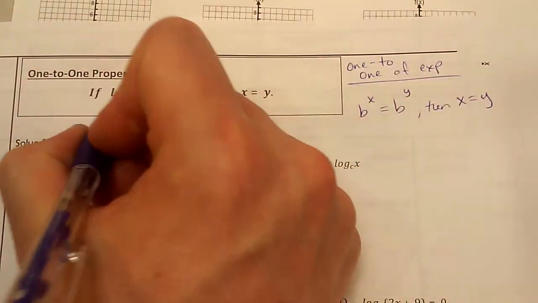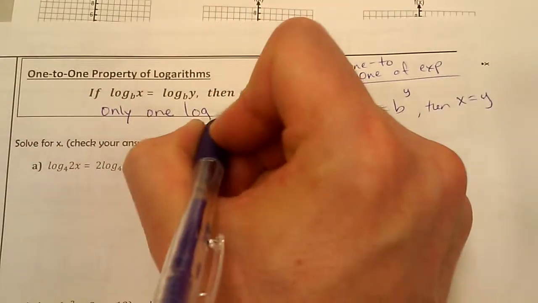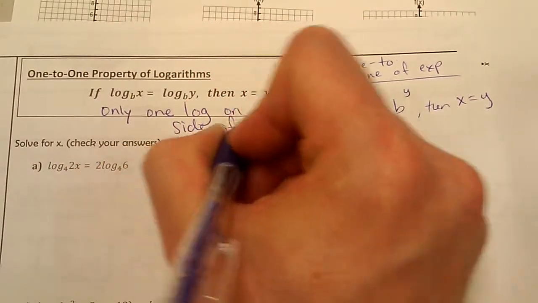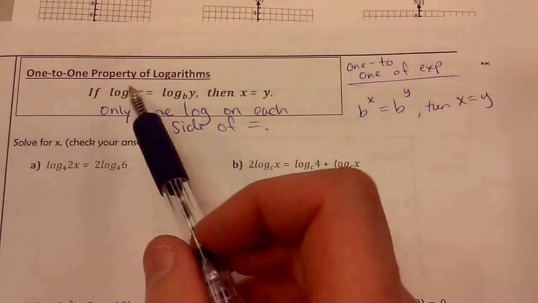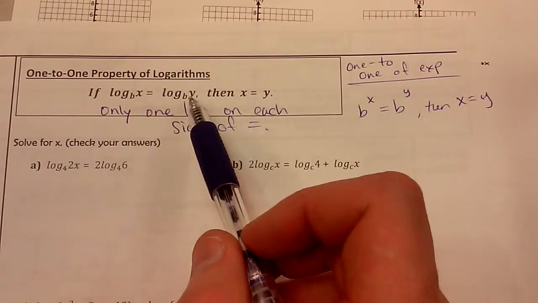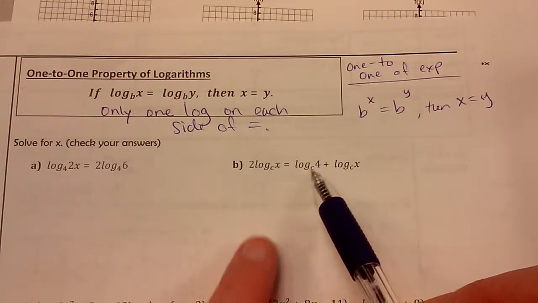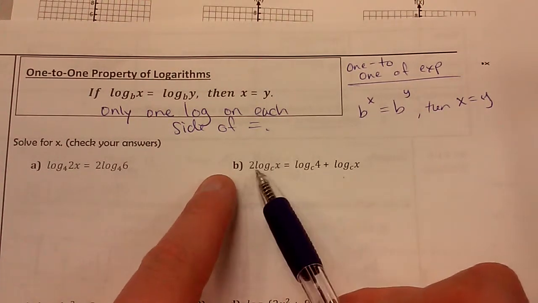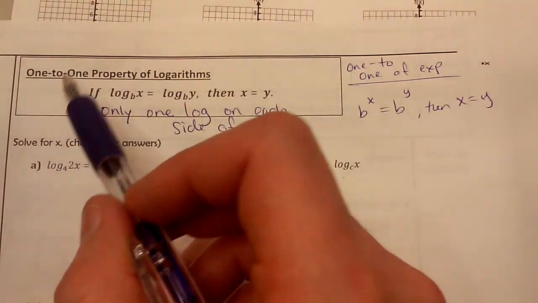The key here is only one log on each side of the equal sign. This is called the one-to-one property. And so students get excited. They're like, oh, we've got one-to-one. Oh, logs, we can just cancel them. Wow, that makes my life a lot easier. And so they look at problems like B, and they just start canceling all the logs. However, this is not a one-to-one in example B. This is 1 log equals 2 logs. So there is no 1-to-2 property. This is the 1 log to 1 log property.